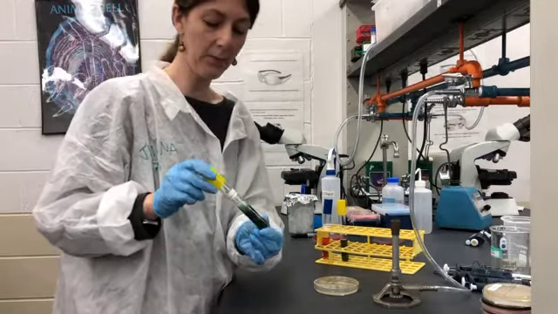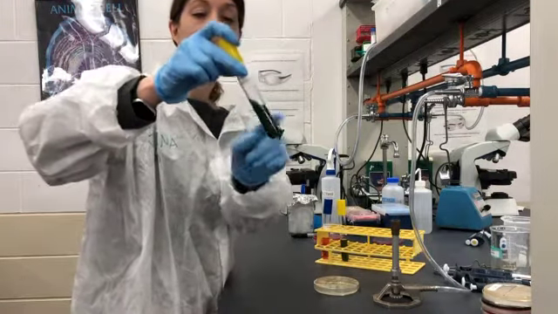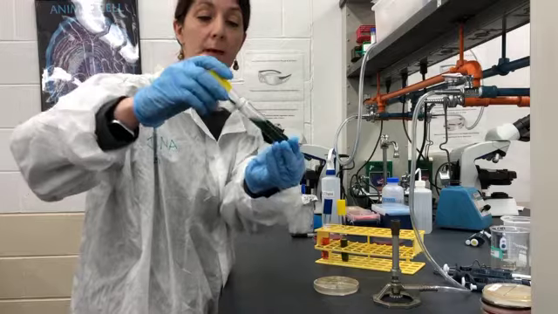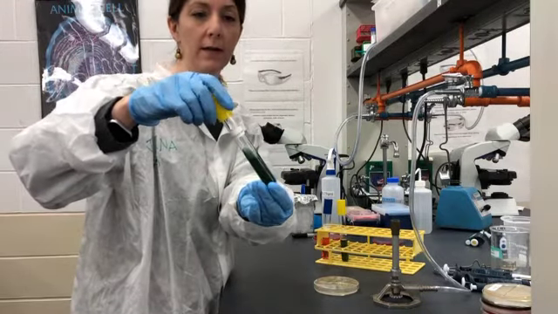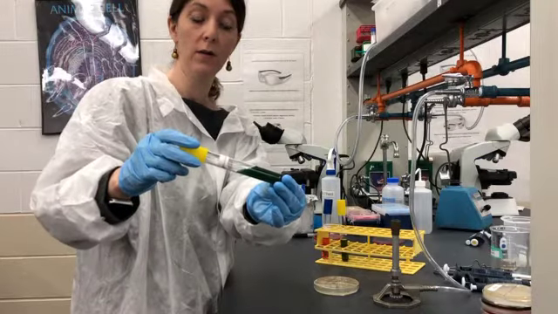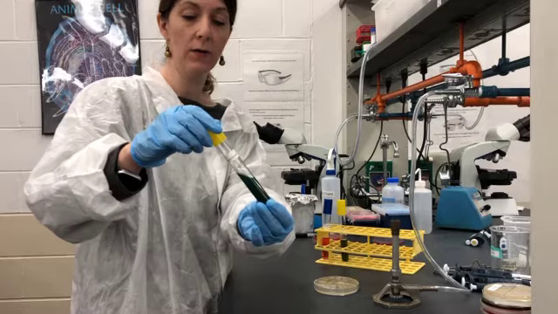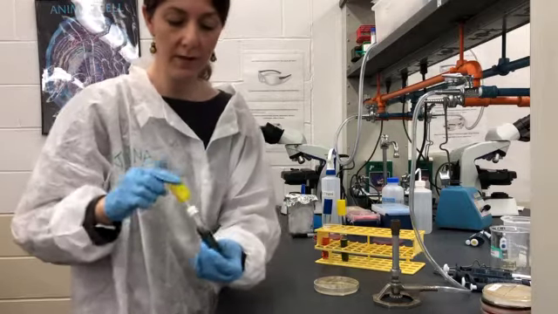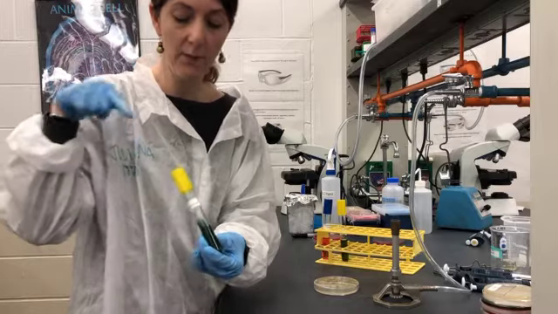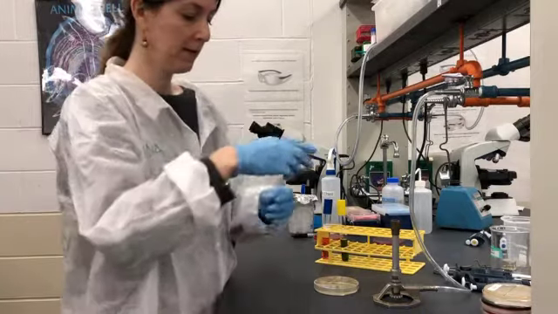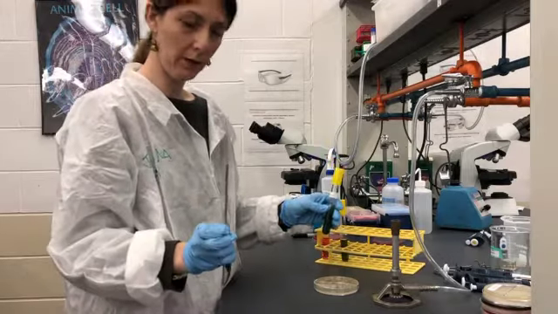Okay, next up we have our slant. Now I have to say this slant is very shallow. Sometimes you'll see the slant will take up maybe 40% of the tube. So they can look a little differently depending on the angle at which you are cooling your media. And so for this, we're going to want to make a zigzag pattern starting from the bottom and moving your way up. So after I label this, I am going to use the loop for this.